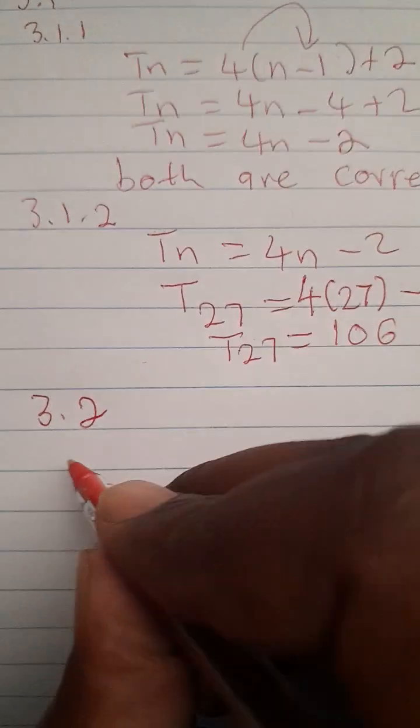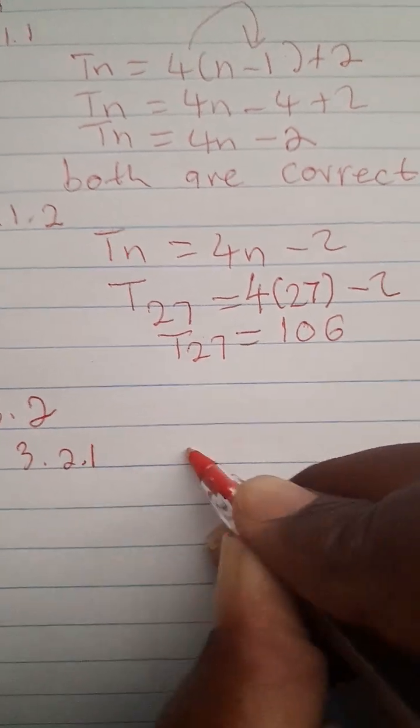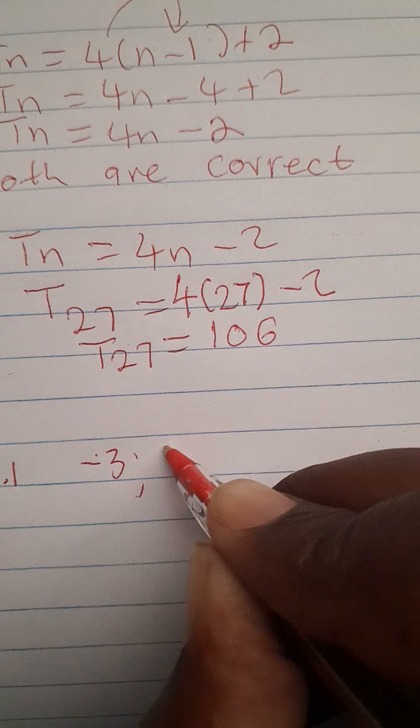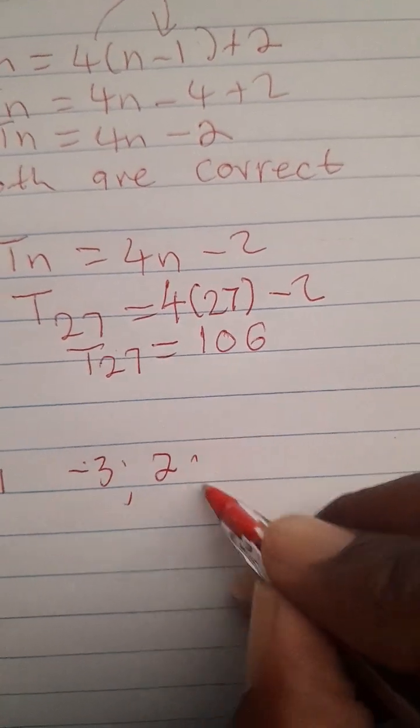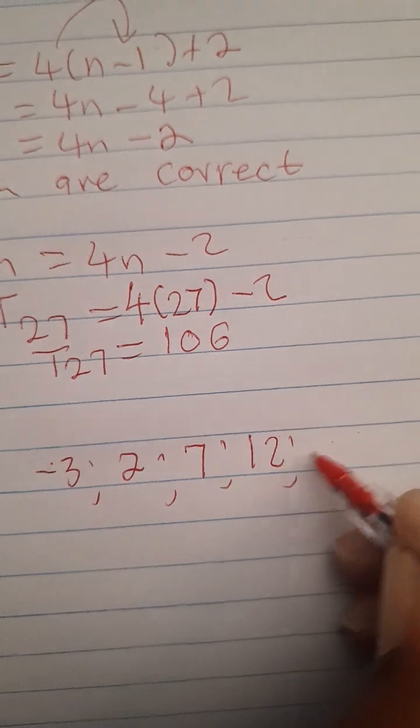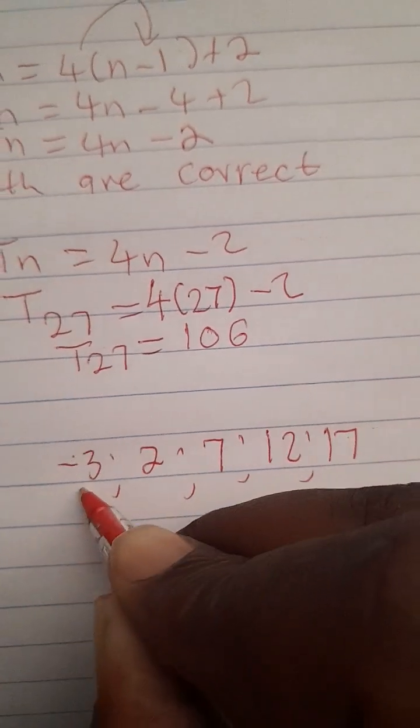For 3.2.1, what you are given is negative 3, 2, 7, 12, 17.